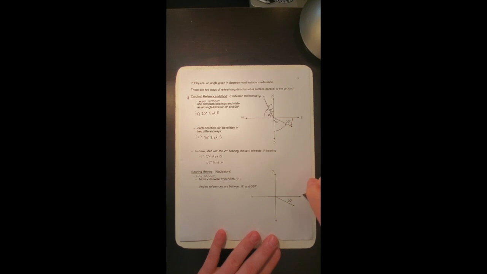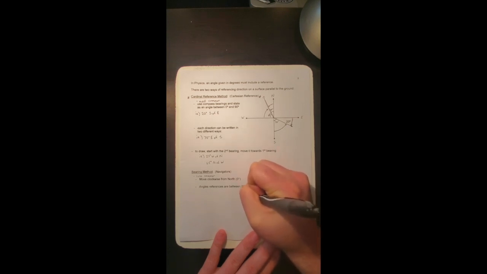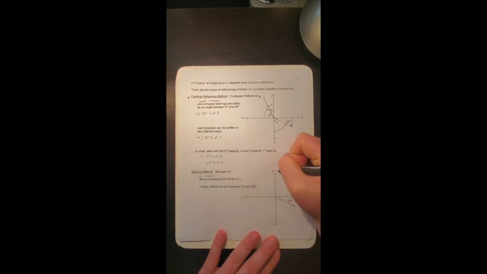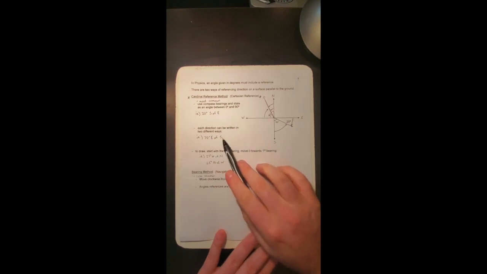So the next, we have 90 degrees, 180 degrees, 270 degrees, and then back to 360 degrees. We keep moving around in the circle. What's nice about this one is you only need to write the number. You don't need to write all of this east of south and west of north, or anything like that. What's tricky about it is your numbers can get pretty big.